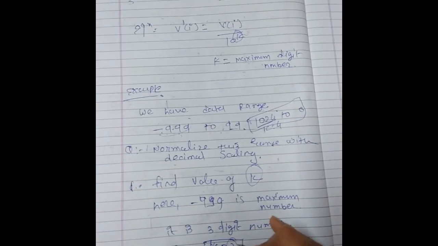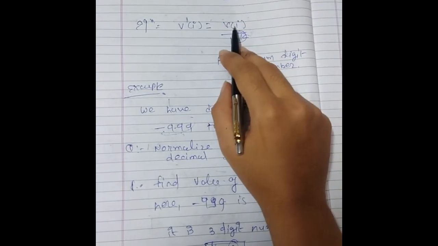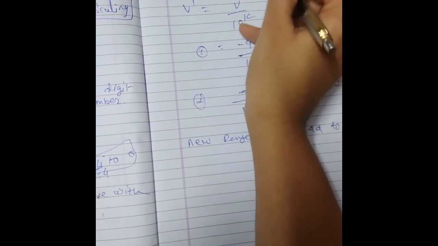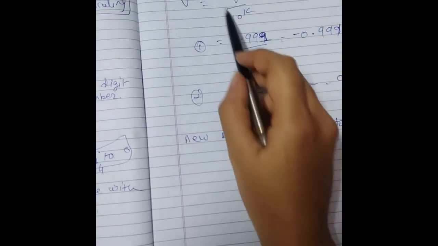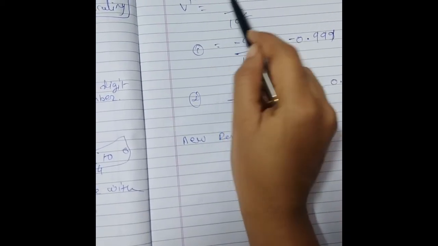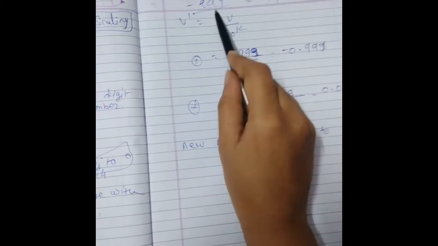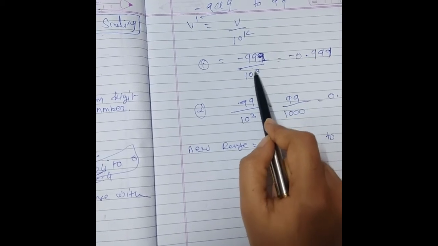Now we have the value of k, so let's put all the values into the equation. We have the range minus 999 to 99. To normalize this range, we use the equation V divided by 10 raised to k. V equals minus 999 divided by 10 raised to k.